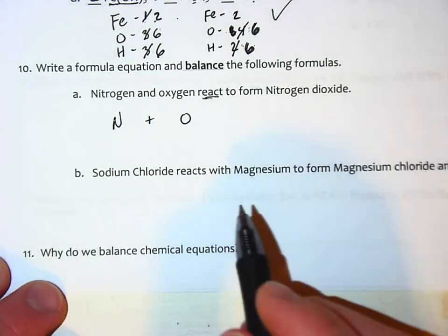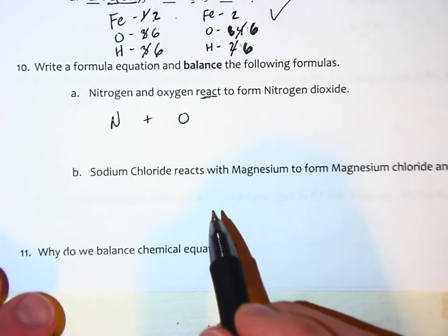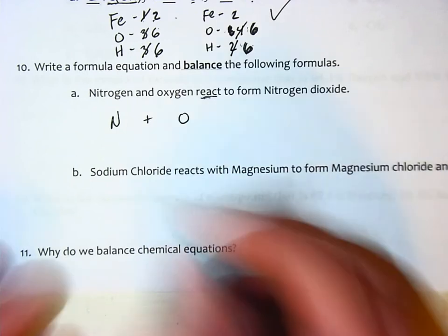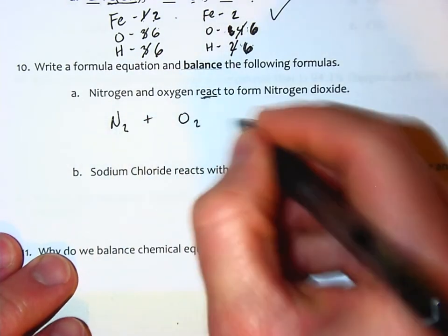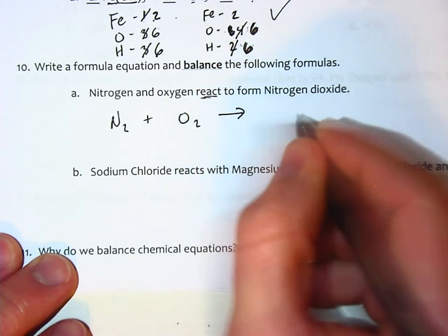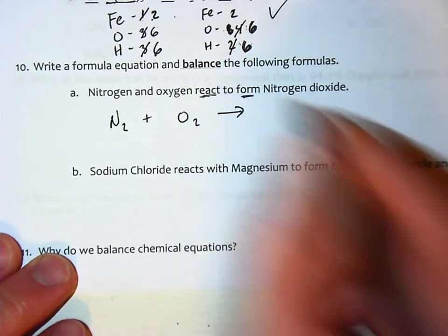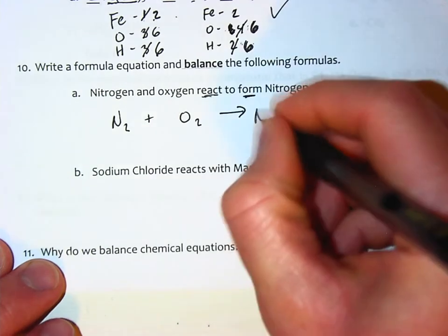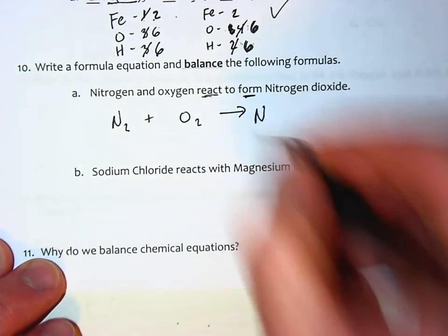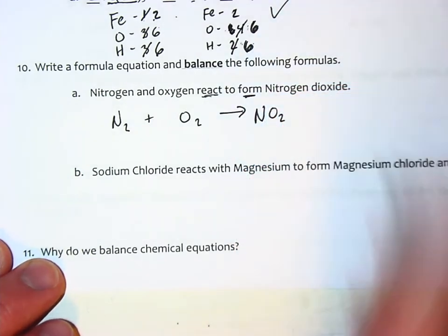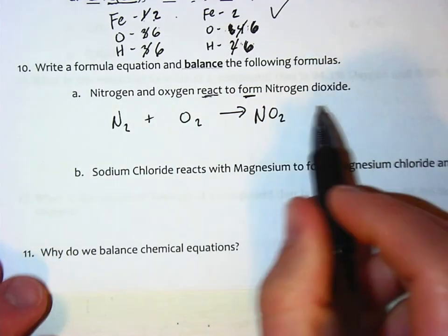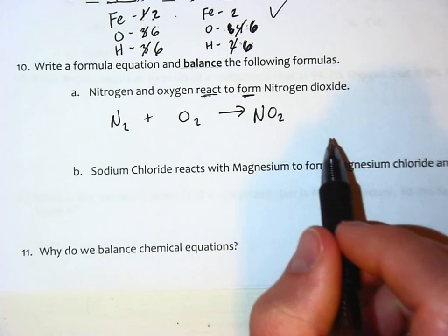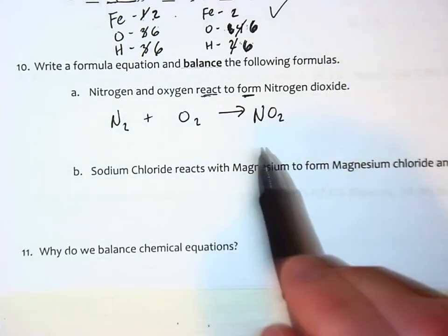Now, we said that nitrogen and oxygen are both diatomic molecules, which means they can't exist by themselves, so they're going to have a 2. They react to form, so now they're producing nitrogen dioxide. We know di means 2, oxide is oxygen, so NO2. All right, so this is our formula.